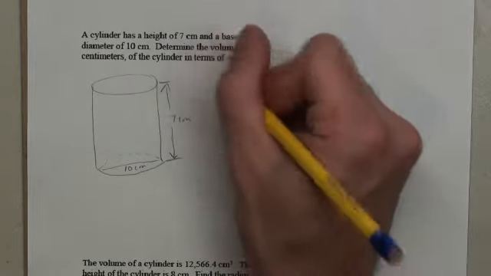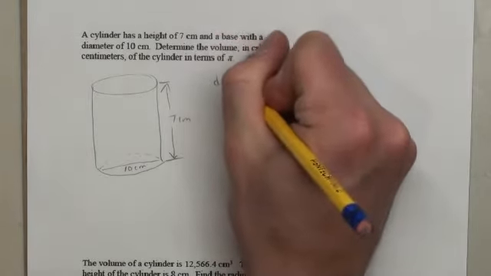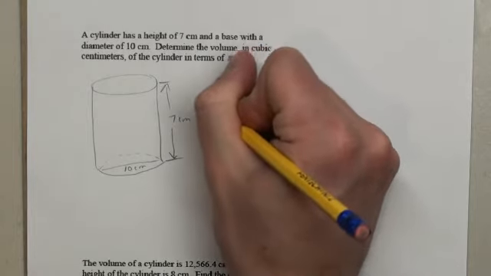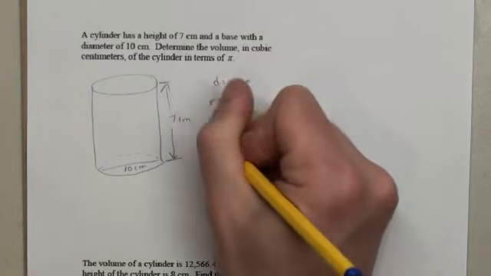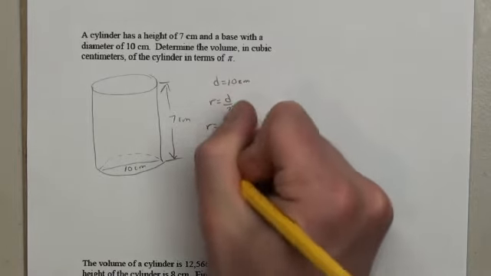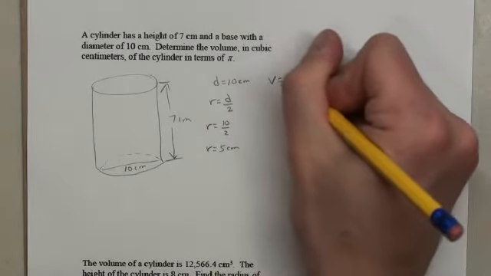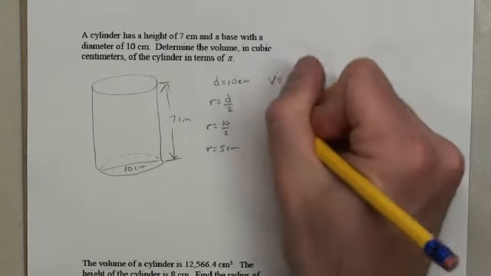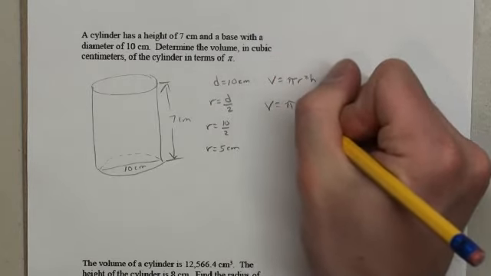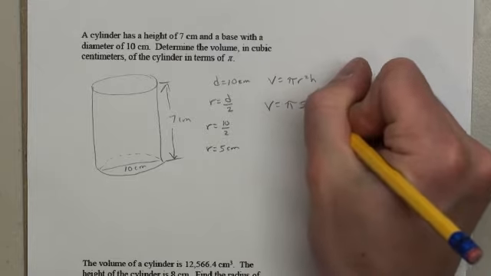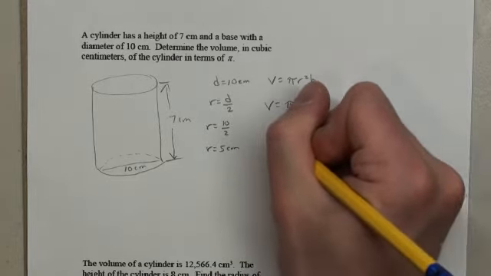Okay, so the diameter is 10 centimeters and the radius is the diameter divided by 2, so the radius is 10 divided by 2, the radius is 5 centimeters. So our volume is pi r squared h. Volume equals pi 5 squared times 7.